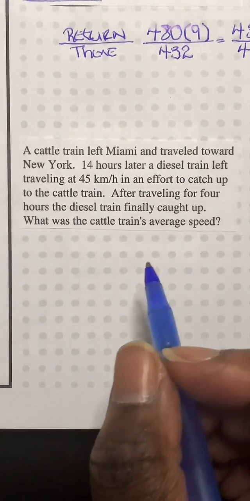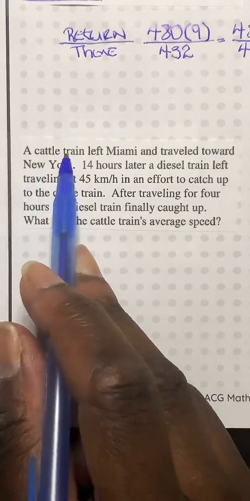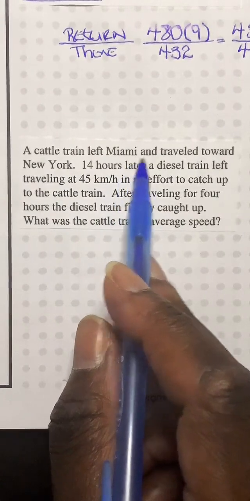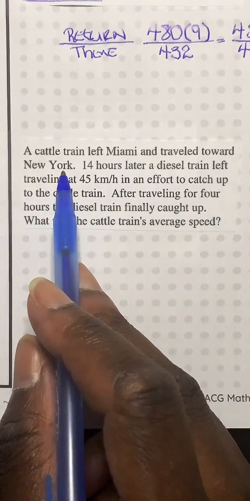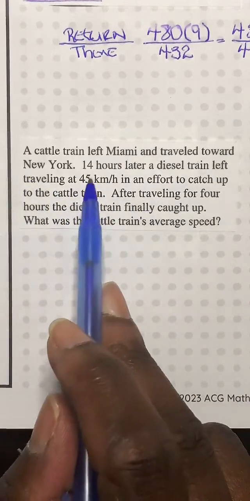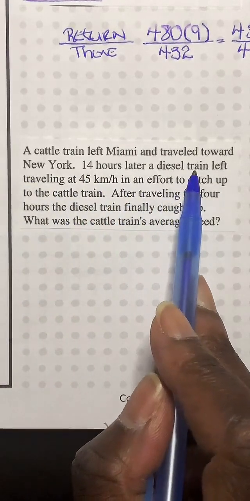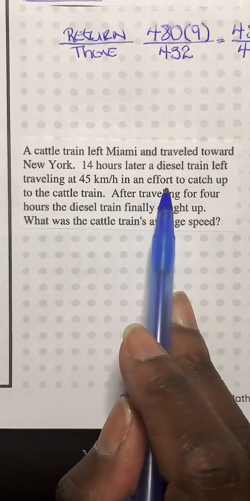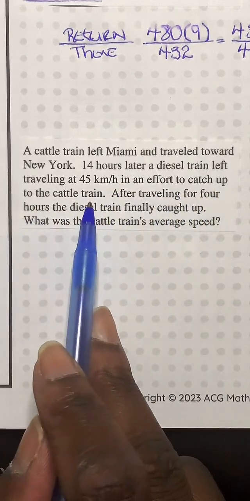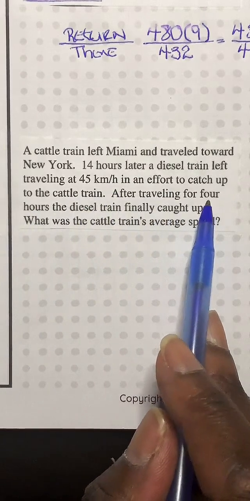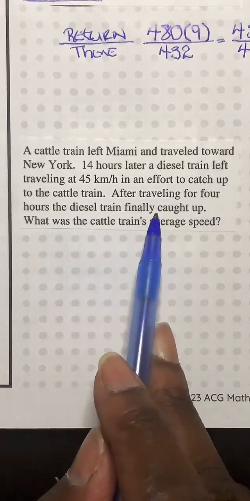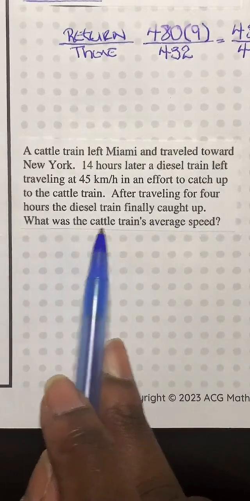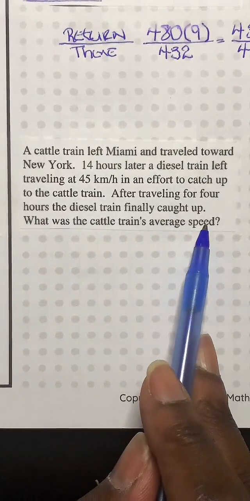You're so welcome. So, a cattle train leaves Miami. Do we feel better about Miami? All right, it's hot, it's sunny. All right, and travels towards New York. How are we feeling? Feeling okay? All right. So 14 hours later, a diesel train left traveling at 45 kilometers per hour in the effort to catch up to the cattle train. After traveling for 4 hours, the diesel train finally caught up. Can't even read today. All right, so what is the cattle train's average speed?